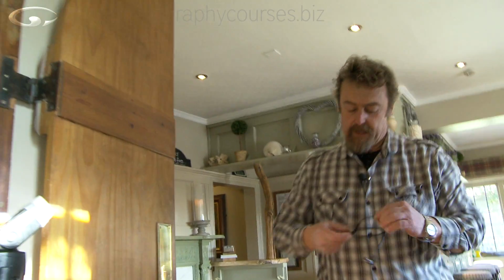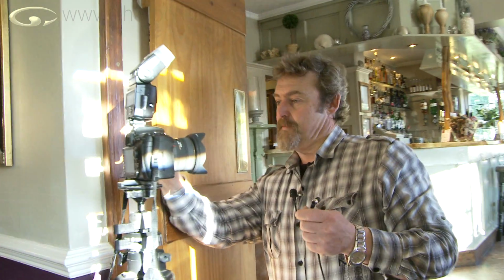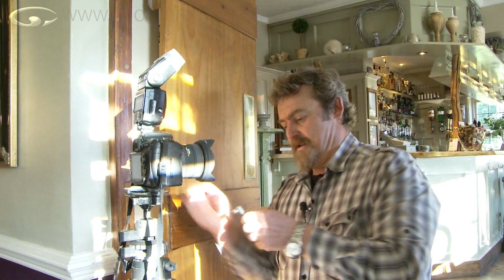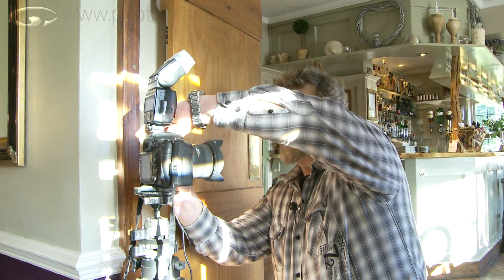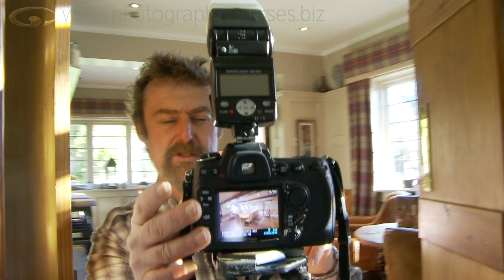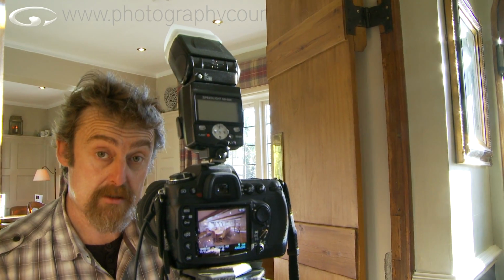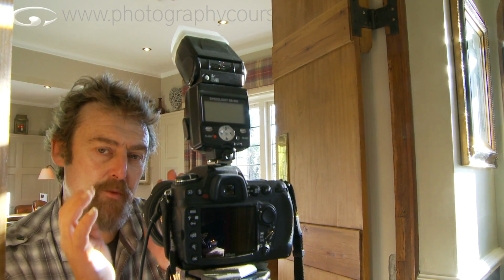Why am I using a cable release? Chances are my shutter speed is going to be quite slow for this because of the low ISO and the small aperture. So I want to use a cable release to make sure there is no movement of my camera whatsoever as I'm pressing the shutter. Even with a tripod as heavy as this, there is a chance that the camera might just vibrate a bit, and I don't want that. I want to be absolutely certain my picture is clean and sharp.